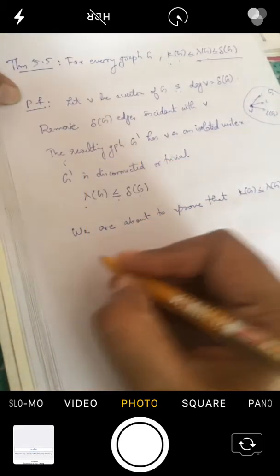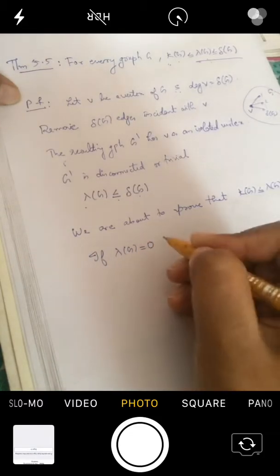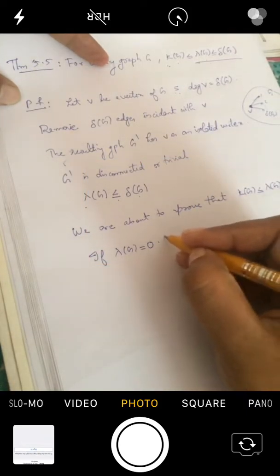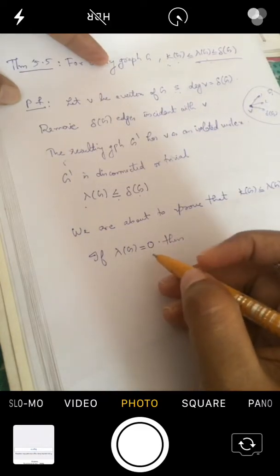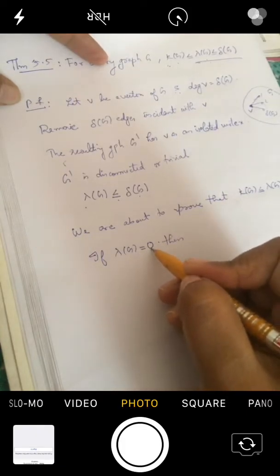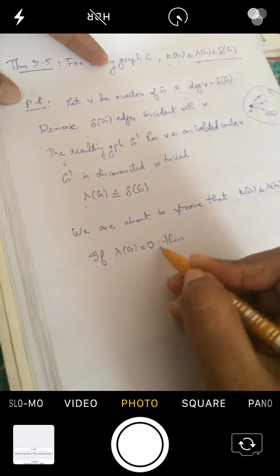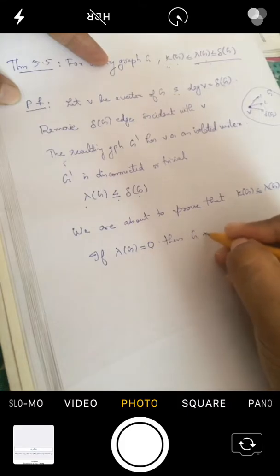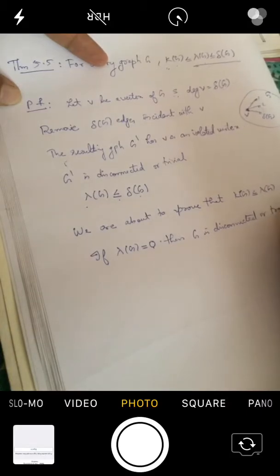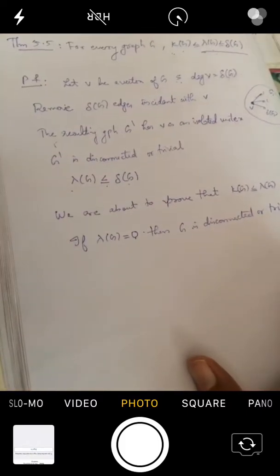Now see what happens when lambda of G is equal to 0. If lambda of G equals 0, what does it mean? It means that none of the edges has to be deleted in order to make the graph disconnected. That means already the graph is disconnected, or that graph is a trivial graph. So G is either disconnected or a trivial graph.